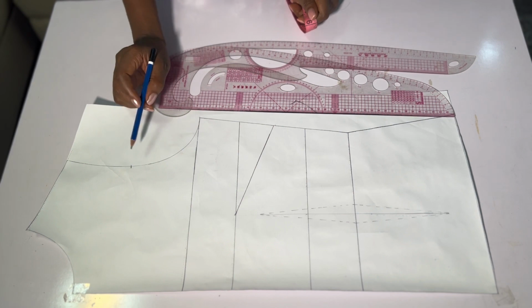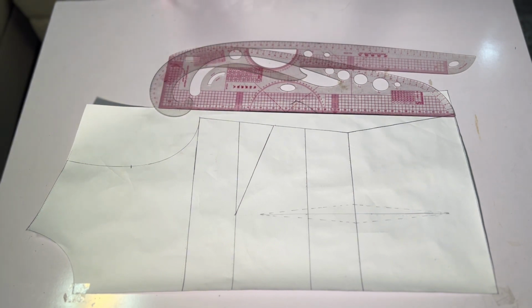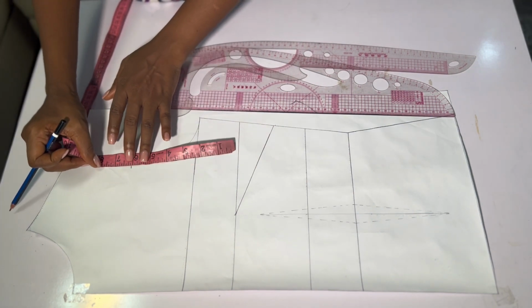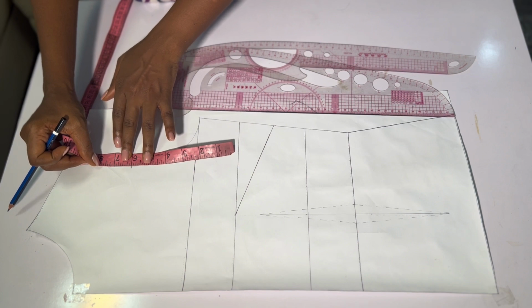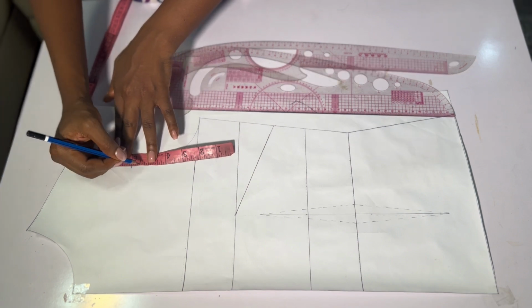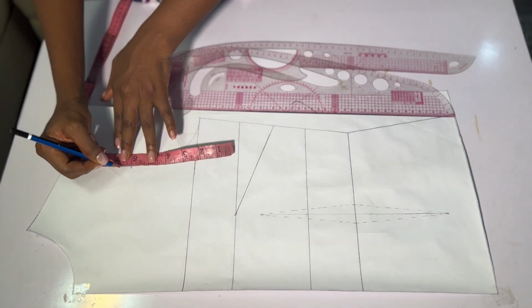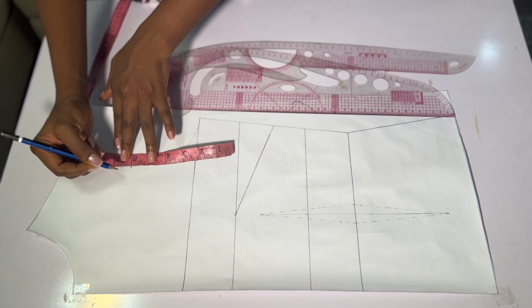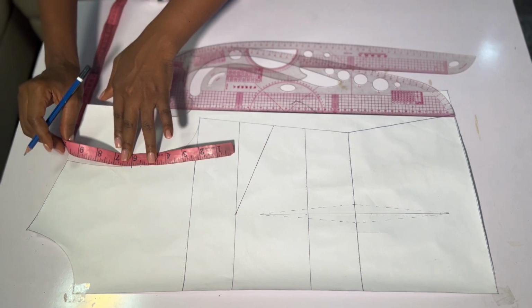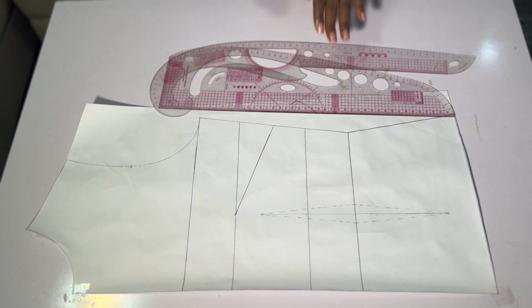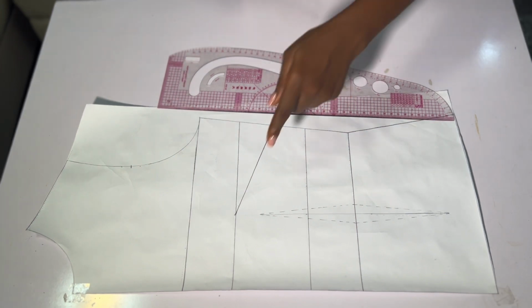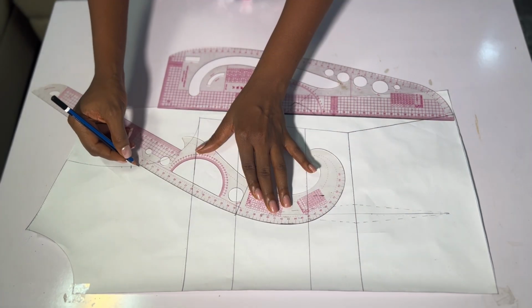So this is the midpoint of the armhole. From this point, we're going to go out by half an inch on both sides. Half an inch here, half an inch here. I'm just marking out the lines, okay? And then we'll be connecting that back to the bust point.